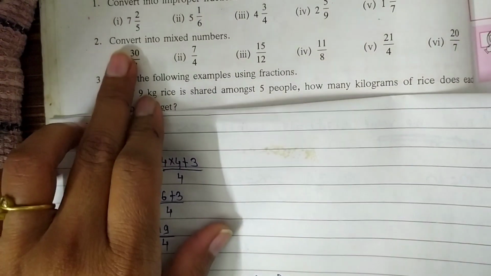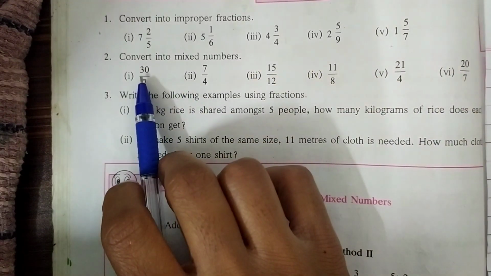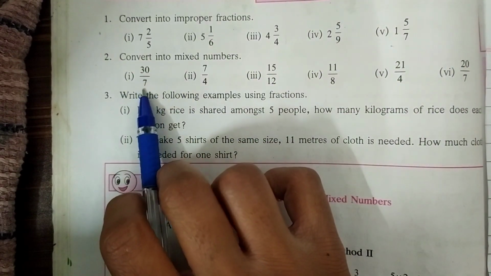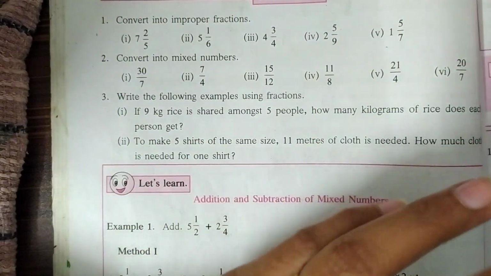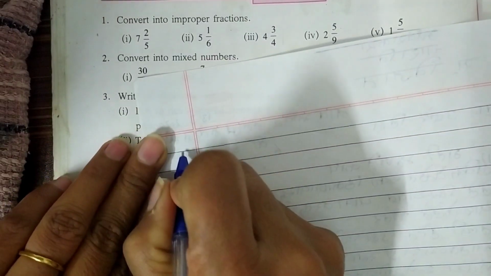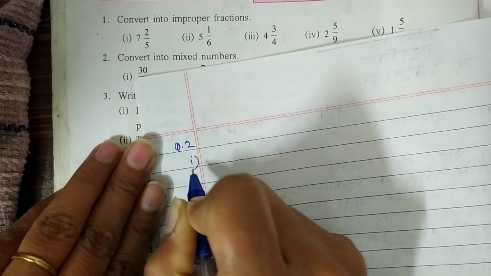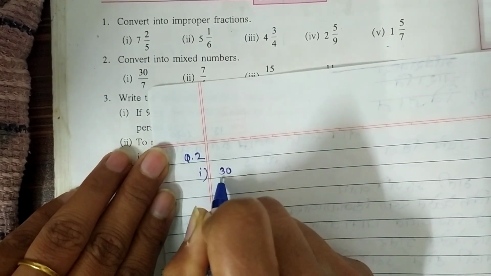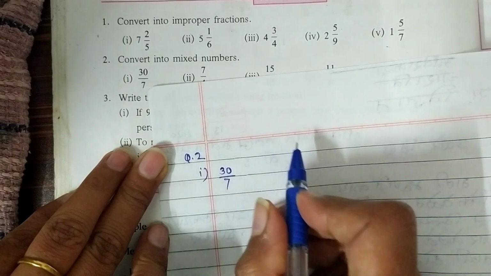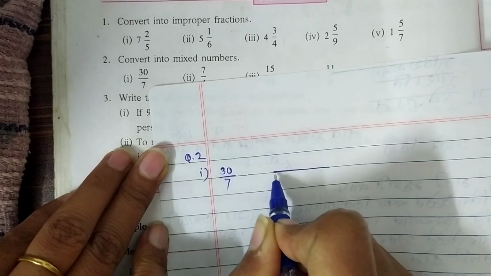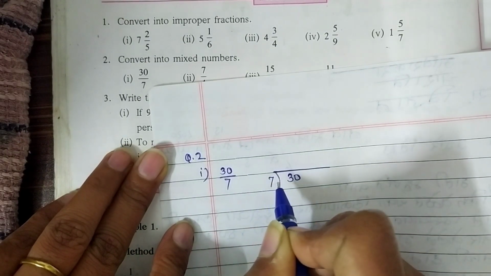Now look at the second question. Convert into mixed numbers. The first fraction we get here is 30 upon 7. Write it. Question 2, first sub question, 30 upon 7. Just write it in division form, that is 30 divided by 7.